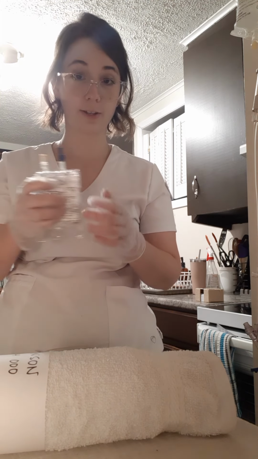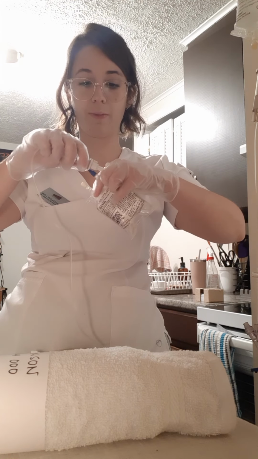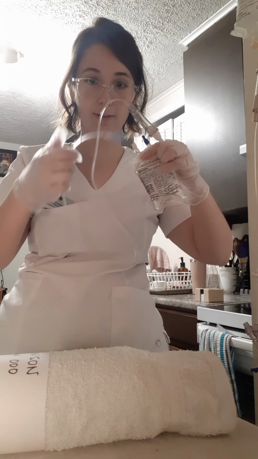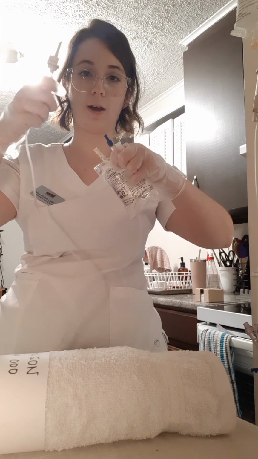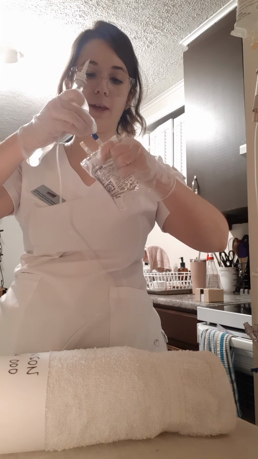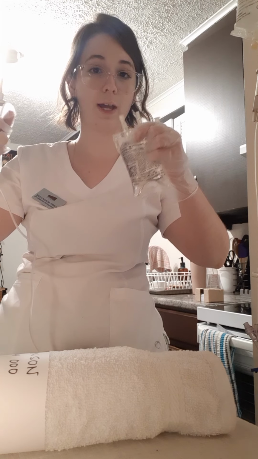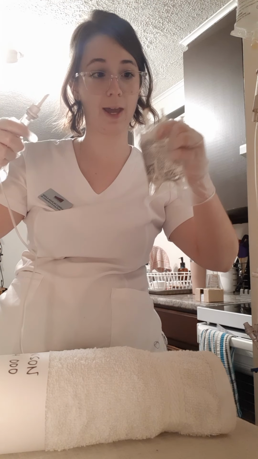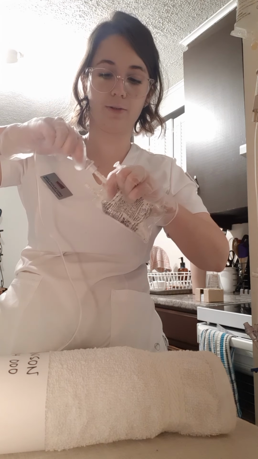Okay, so this is a sterile technique, so I have to make sure I keep sterility. So I'm going to remove my plastic cover and this. Now, I have used this many times, so ideally I would have it hanging, but I'm holding it in my hand because if not, it's going to drip everywhere. And I'm going to do this.